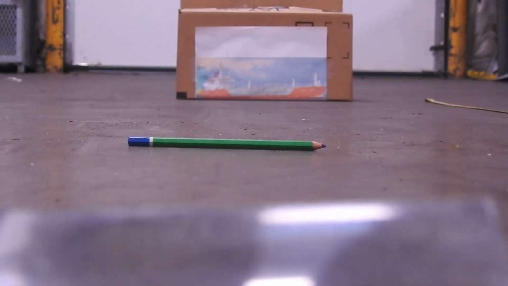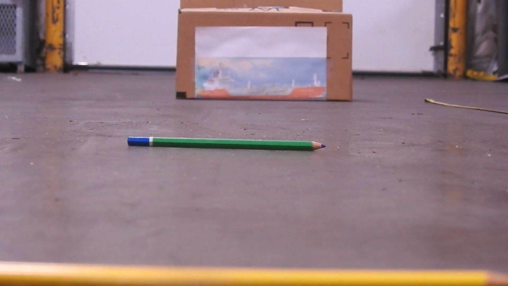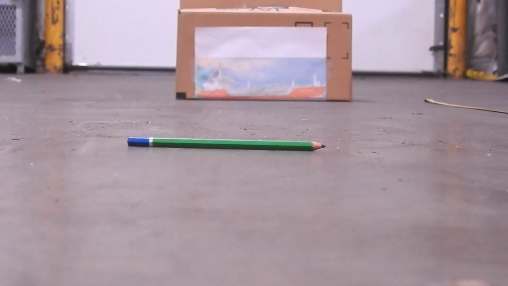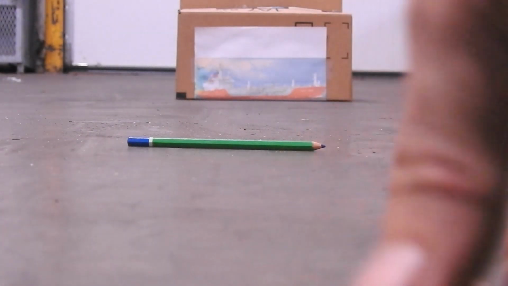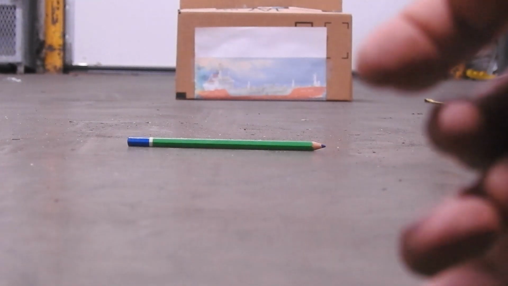So let's see if I can make it any more straight. It's really tricky because it's like a little bit backwards. Alright, so what I'm going to do now is take the pencil out of the way and just put a marker there on the ground, because I want it to be the ground itself that is.